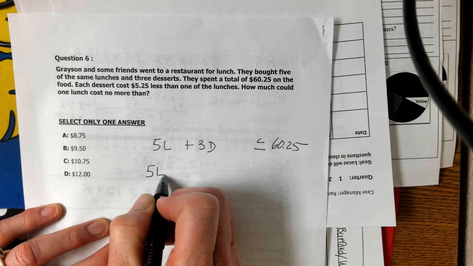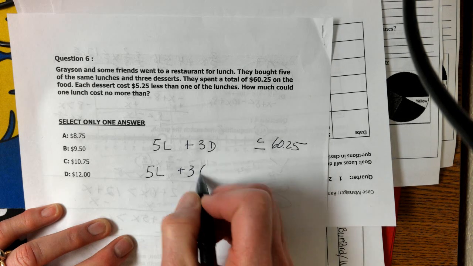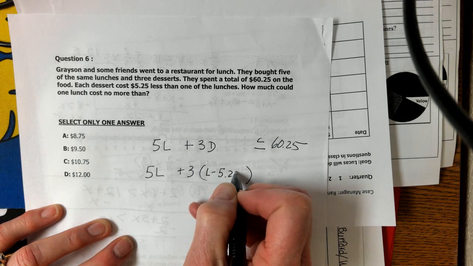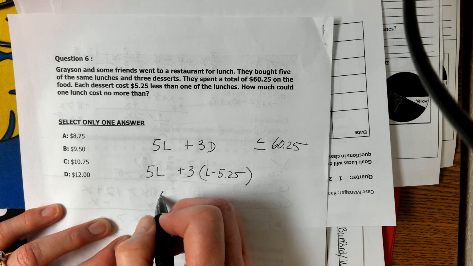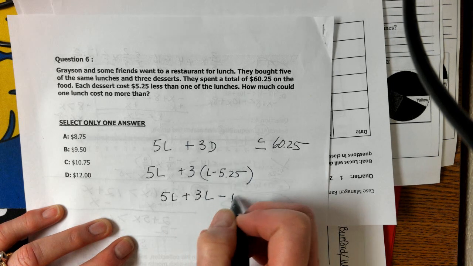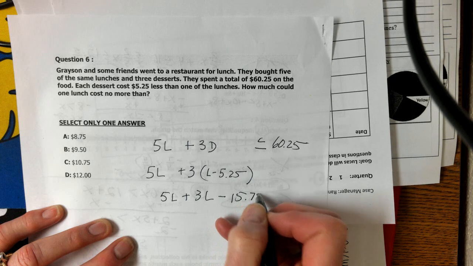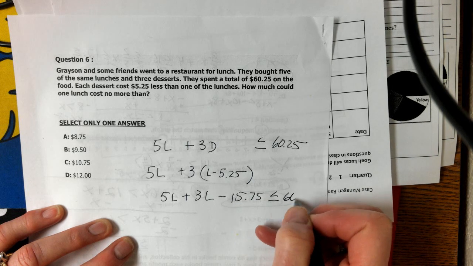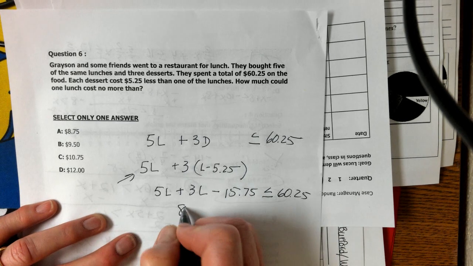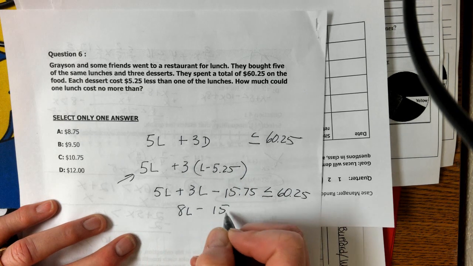So 5 lunches plus 3, and then desserts are $5.25 less than. So we had to distribute. And then you got this. So this was the hard part. So as I looked at some people's work, I saw a variety of ways.